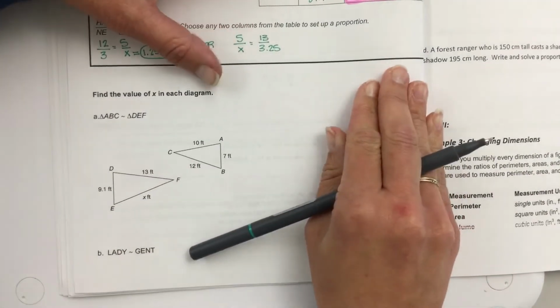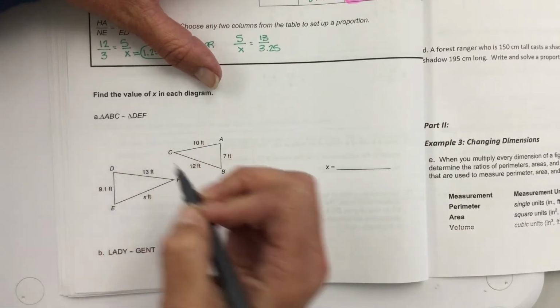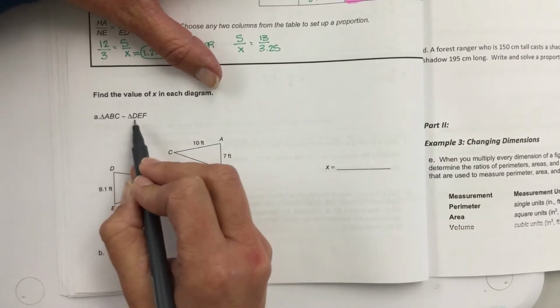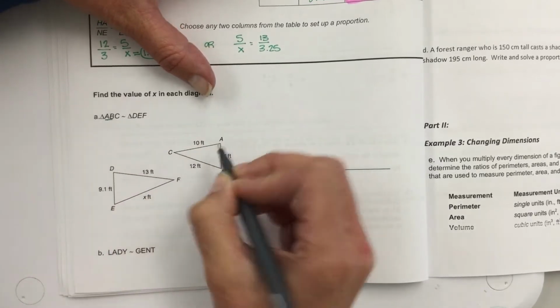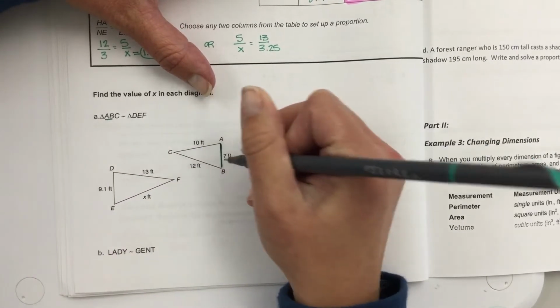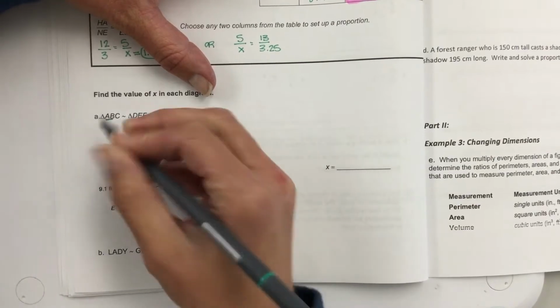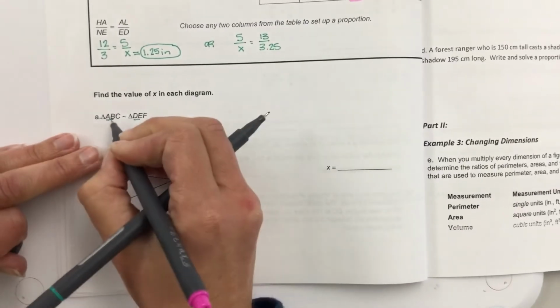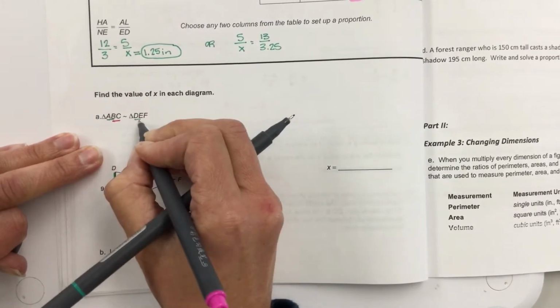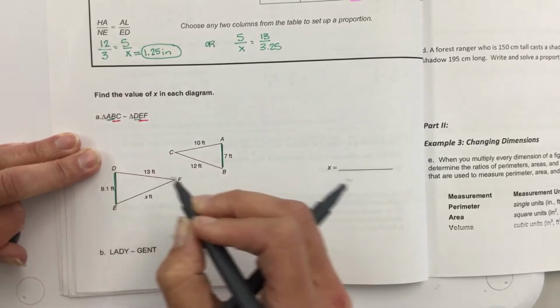Okay, so let's go to this one. It says triangle ABC is similar to DEF. So I'm going to use my first 2. AB, right here, is similar to DE. I'm going to use different colors. And then BC would be similar to EF.